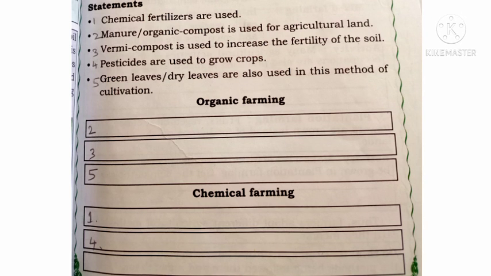Next, green leaves and dry leaves are also used in this method of cultivation. This comes under organic manure. In your field you grow some crop, let it dry there and cultivate it in the same place, the dry leaves and green leaves. This is also organic farming. There are no chemicals here; we have not used any chemicals. So these are some statements related to organic farming and chemical farming.